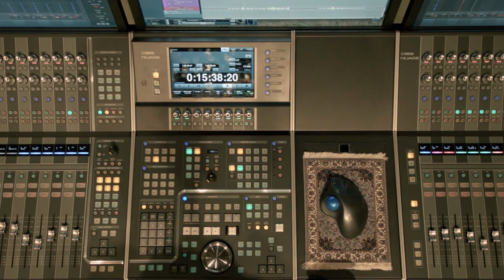We're going to do a couple tutorials that have been requested by one of our viewers. We appreciate their input and their comments. And so they've requested that we do a basic overview of all of the buttons and controls on both the fader and the master units of the Nuage system. So that's what we'll focus on today.